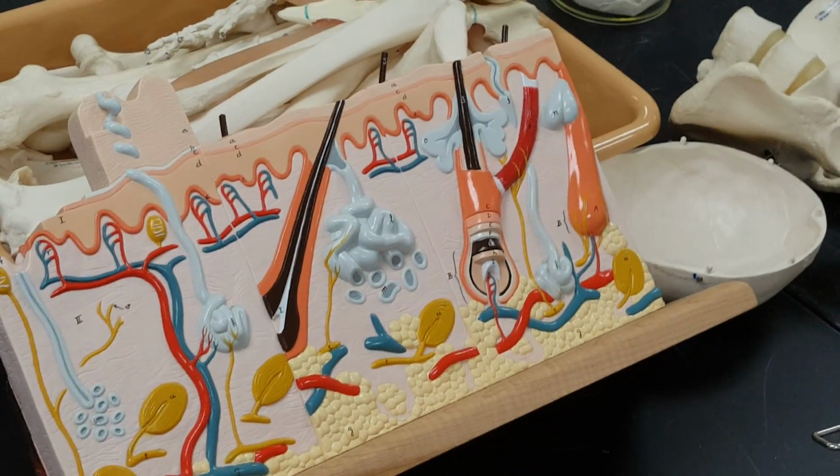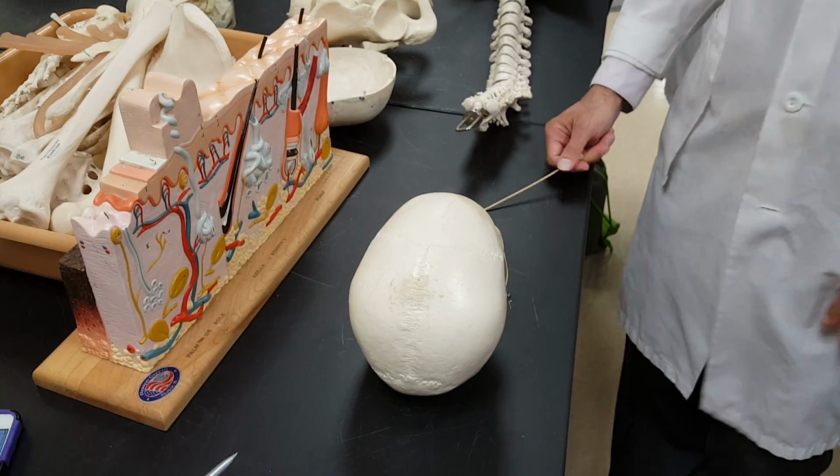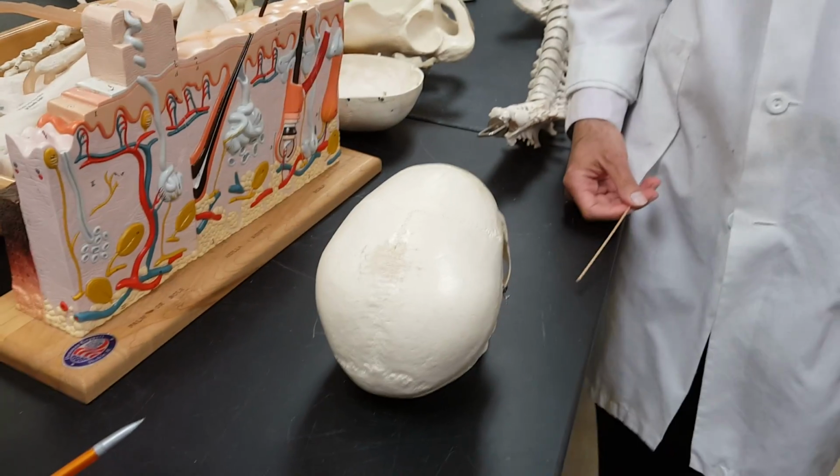Okay, got it. Can you do the skull? Okay.